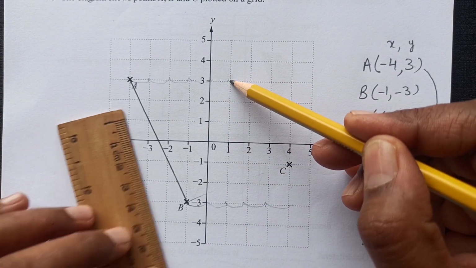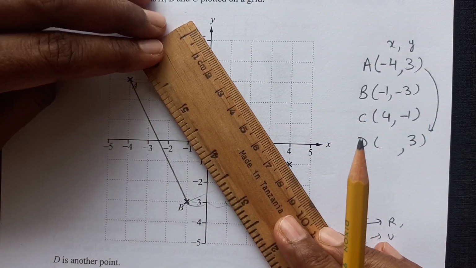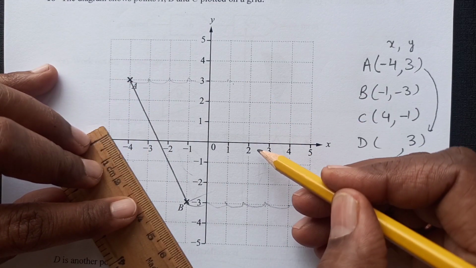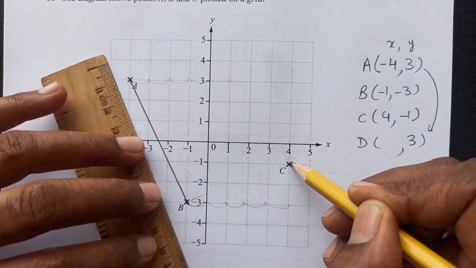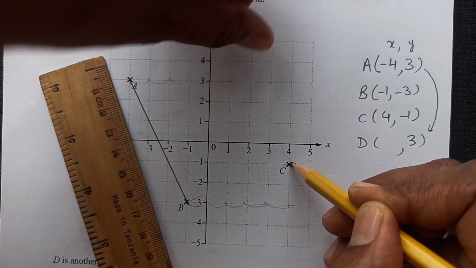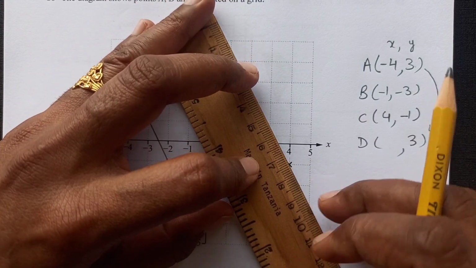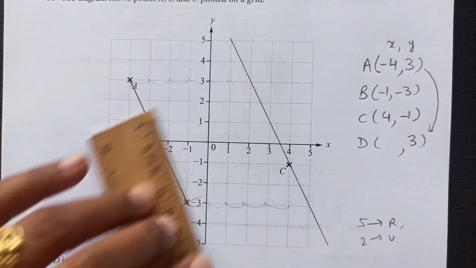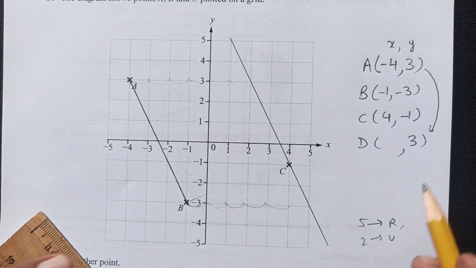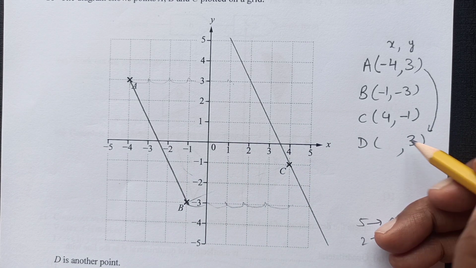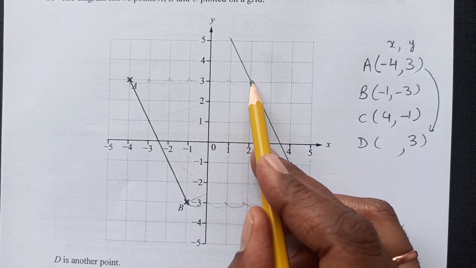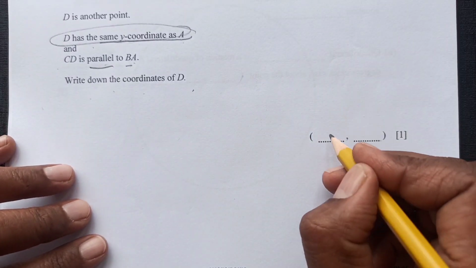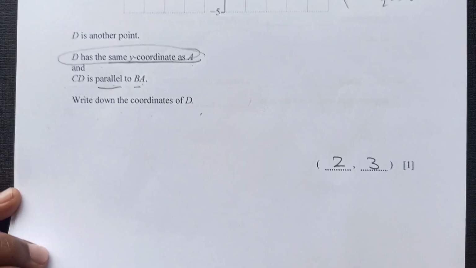If I join this C like this, do you see that this line is not parallel? So if I move one unit this way, then here it is C, and we have a gap of 5 here. If I join this line here like this, now these two lines are parallel. So D's y coordinate is 3, and the x coordinate will be 2 here. So this is how we can get point D, which is (2, 3). Okay.